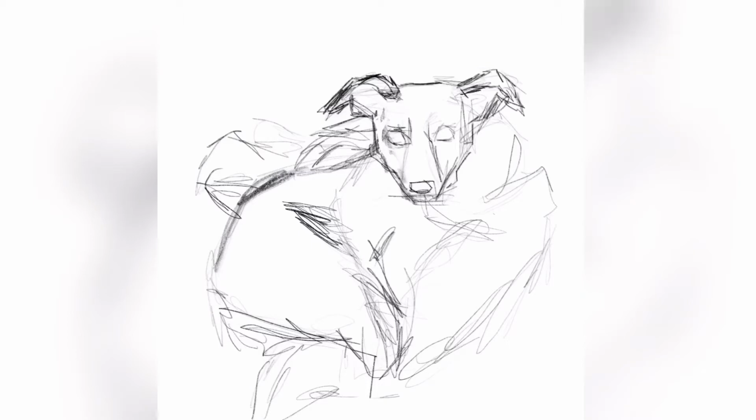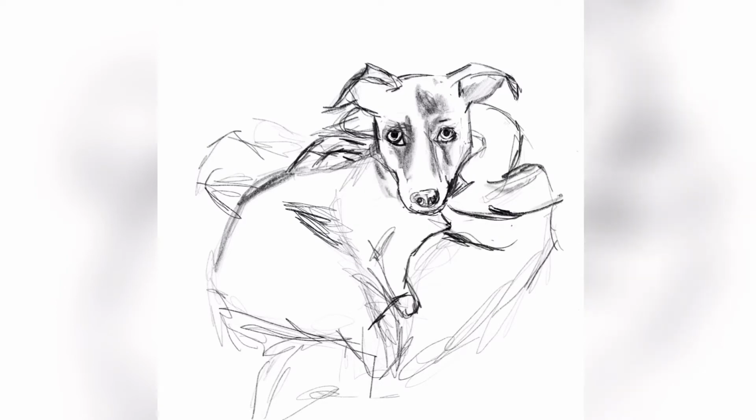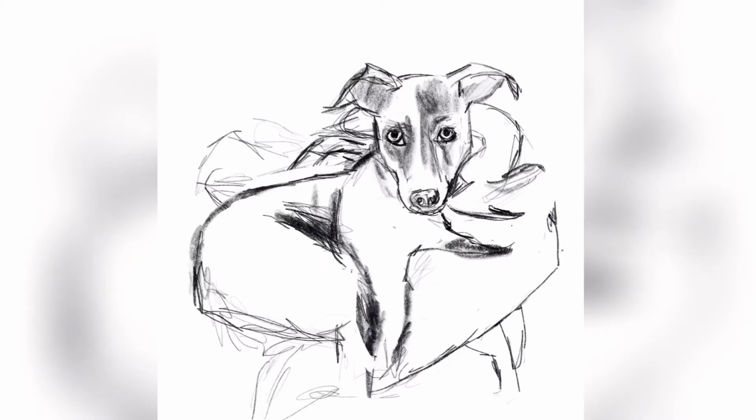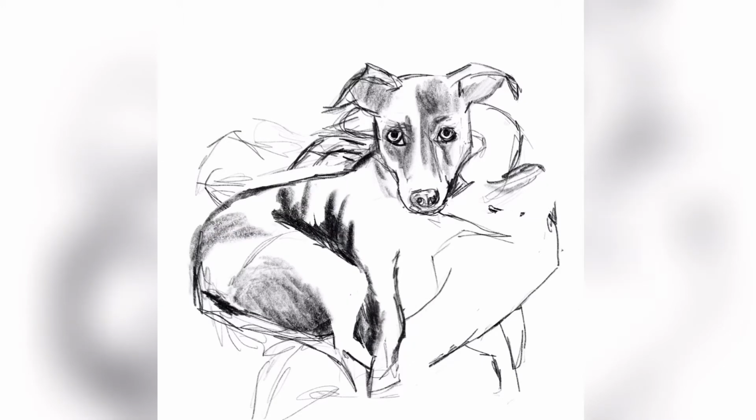I'm looking at my reference photo of my dog Chloe and trying to capture as much detail as possible so that the end result still looks like my dog. Here I am struggling with getting the drawing correct. I'm also adding in shading to help me get the shape of my dog.